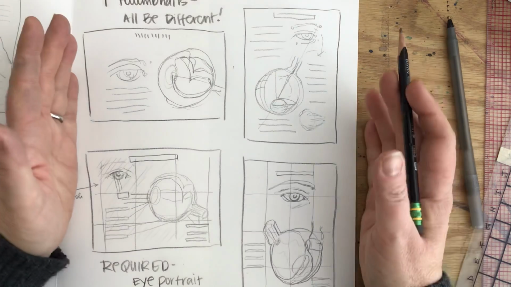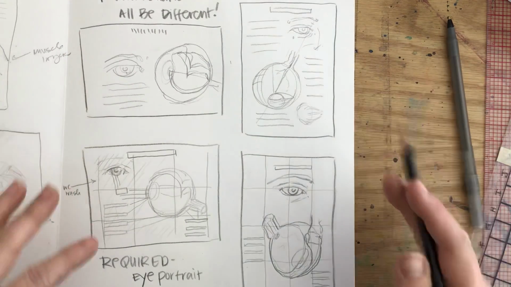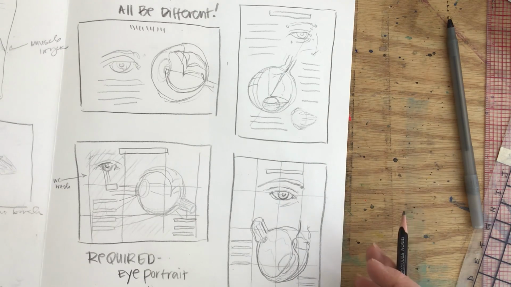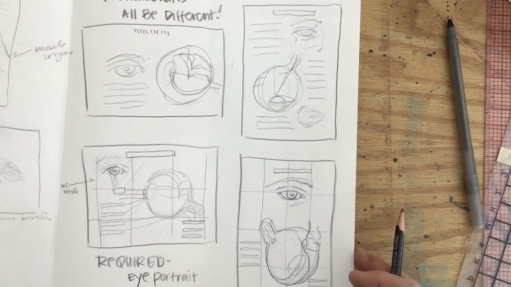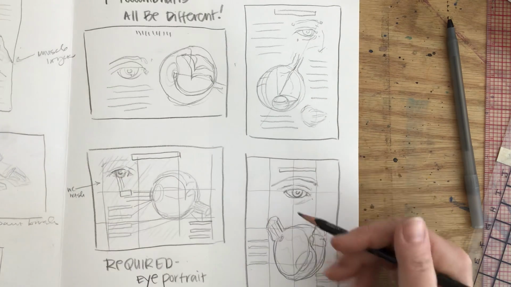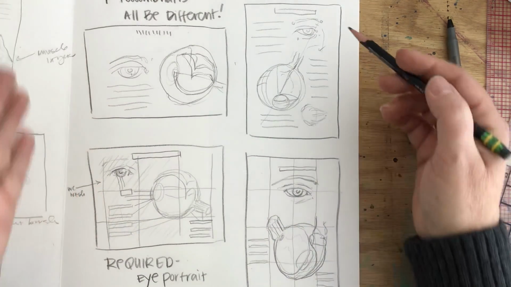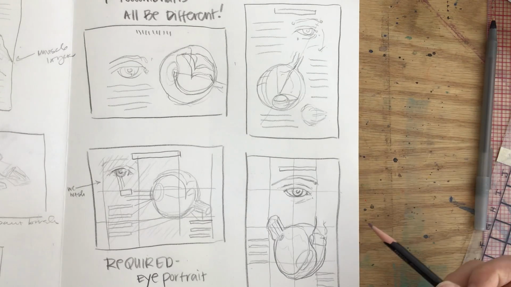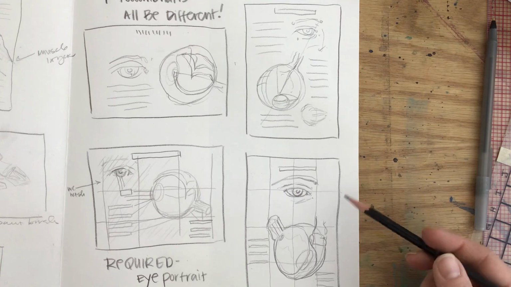So from here, what I need to do now is create a full-sized illustration of my plan, right? So right now maybe one of these is making me feel a little bit better than another, right?